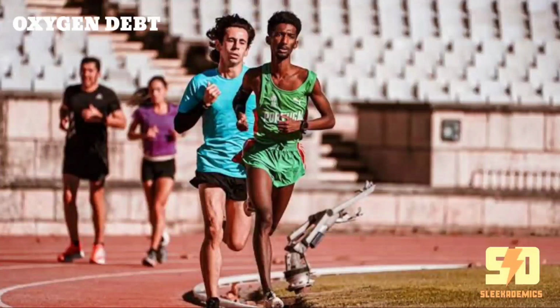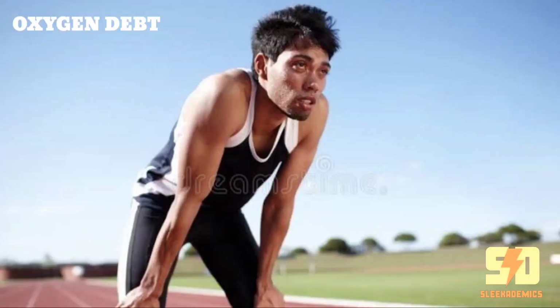Some glucose is now broken down without combining with oxygen. Now, when this happens, lactic acid is produced. And when the exercise stops, there will still be a lot of lactic acid in the muscles and in the blood, which must be broken down by combining it with oxygen.